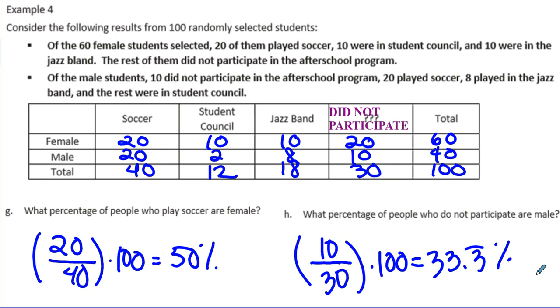So now that we've gone through our lesson on two-way tables, whether they're given to us or we need to fill them in and calculate the percentages, it's going to be your turn to practice the next time we see each other.